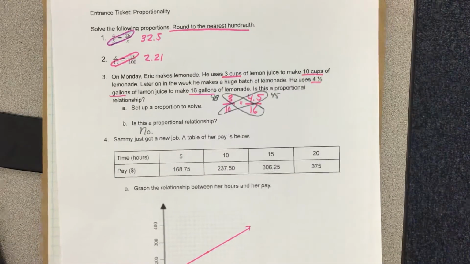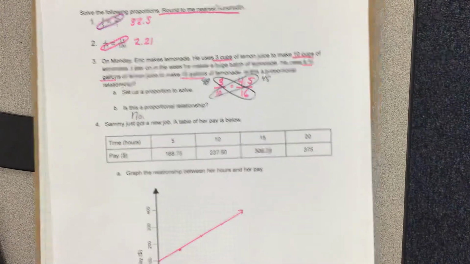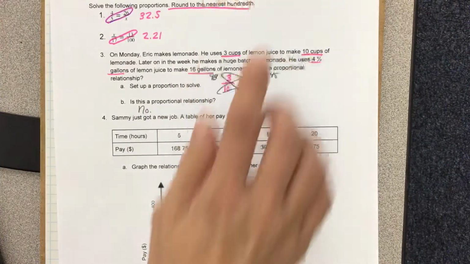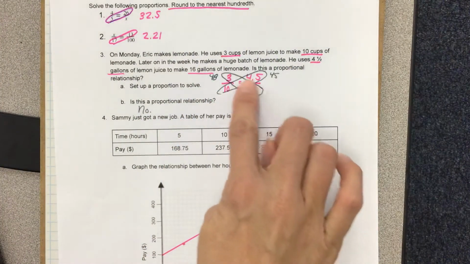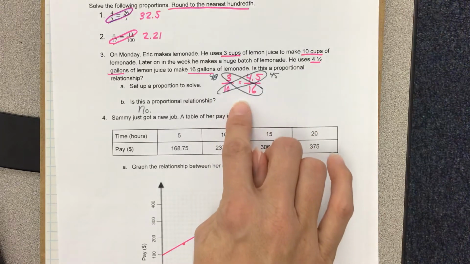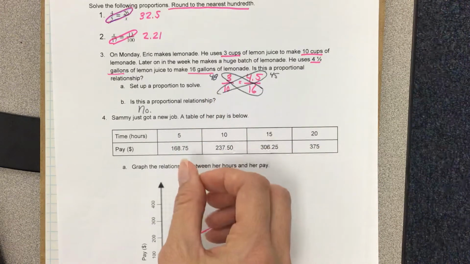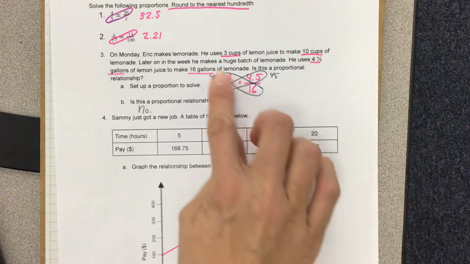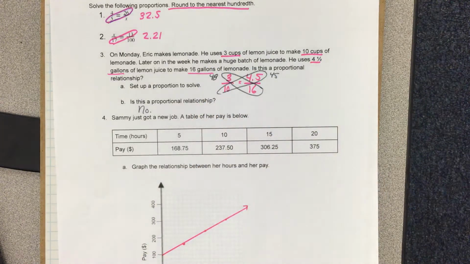All right, here is the entrance ticket from yesterday. Let me just point out that a couple of the things that happened were some people forgot that a proportion is two ratios that are equal to each other, or ratios that are equivalent in value. So to see if this is proportional, we have to set up two ratios, use the butterfly method, and see that it is not proportional.